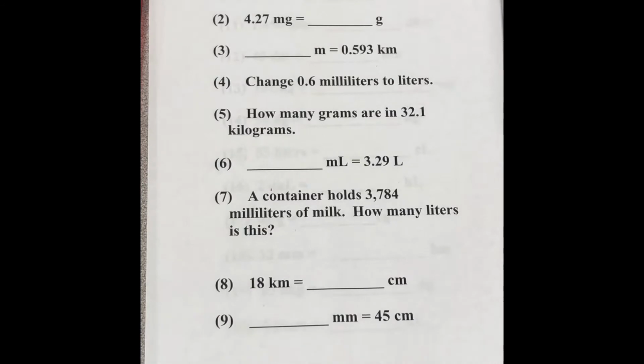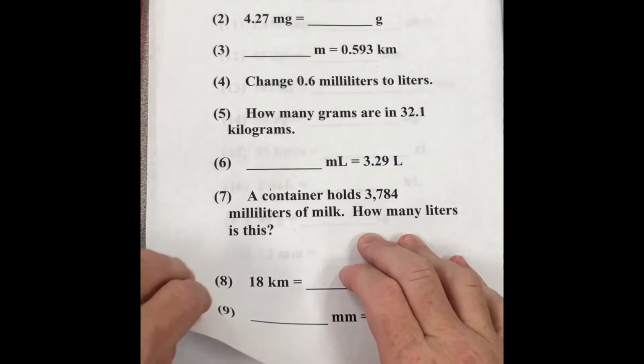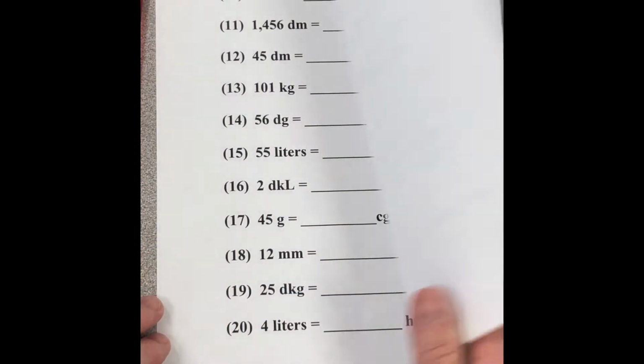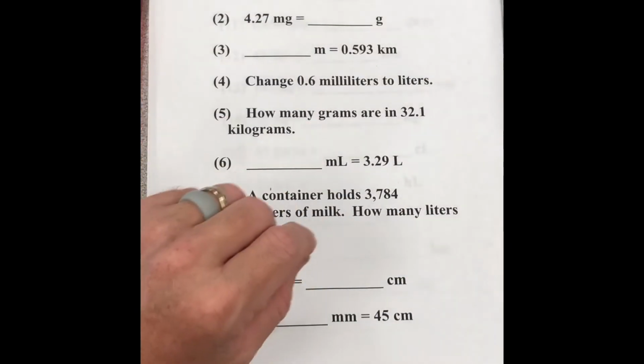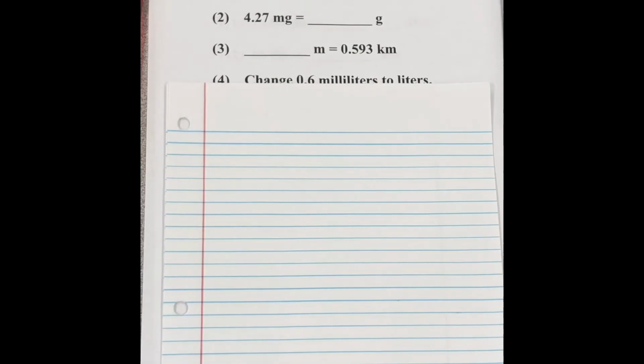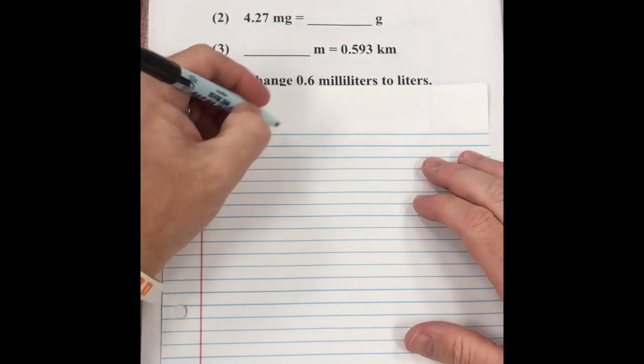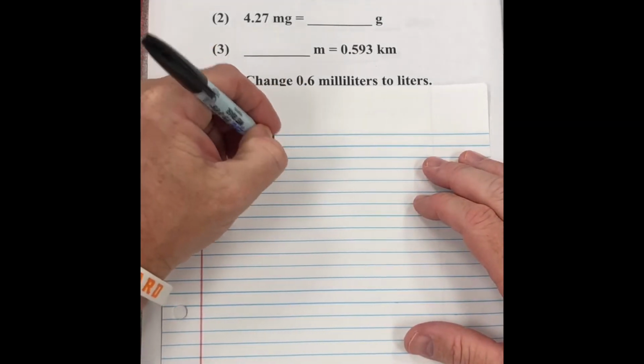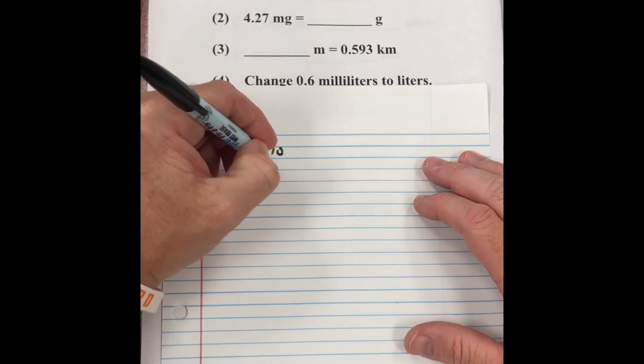Today we're going to review how to convert different values in the metric system. If you look at the handout you have here, you've got 20 total problems, 1 through 9 on one side and 10 through 20 on the other. It's important to remember that as you go about working these problems, you're going to have to be familiar with and memorize the place value prefix chart.